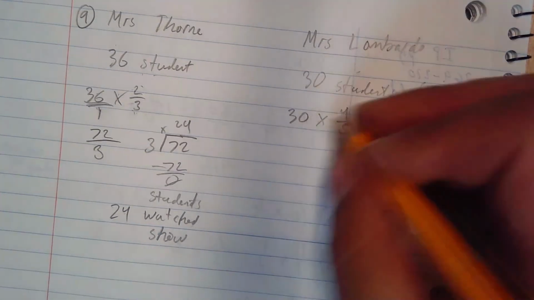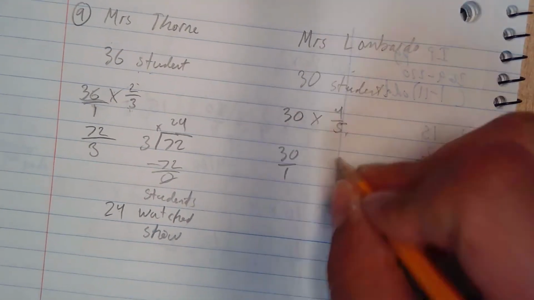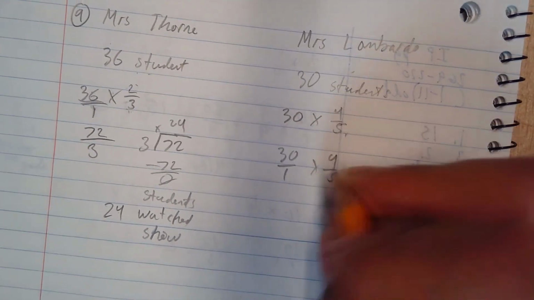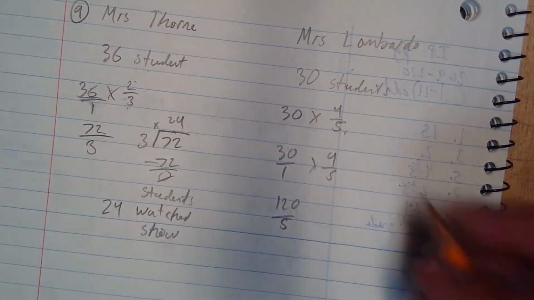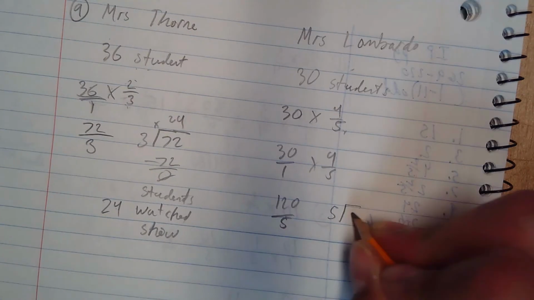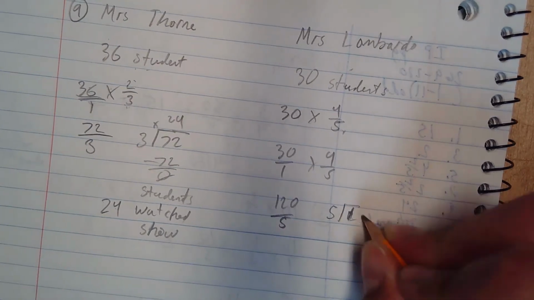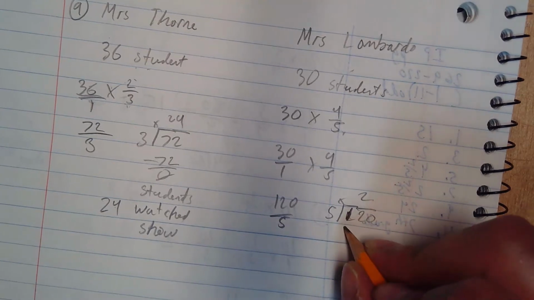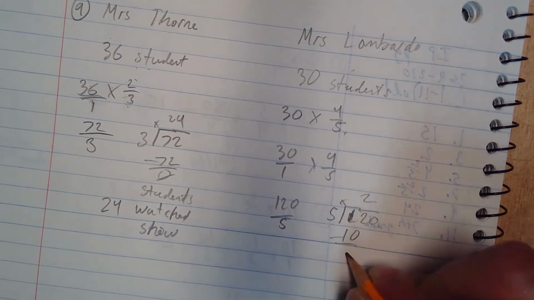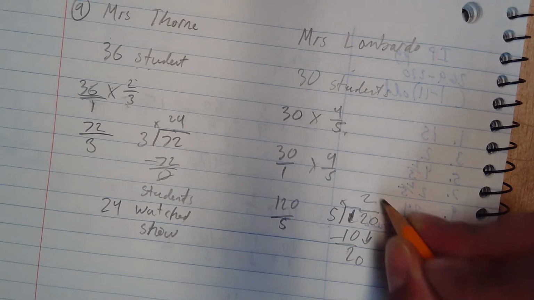All right, now 30 times, I'm going to skip a couple steps. 30 times 4 is 120 over 5. I can make 2 groups of 5 out of 12, excuse me, 10. 12 minus 10 is 2, bring down the 0. I can make 4 groups of 5.